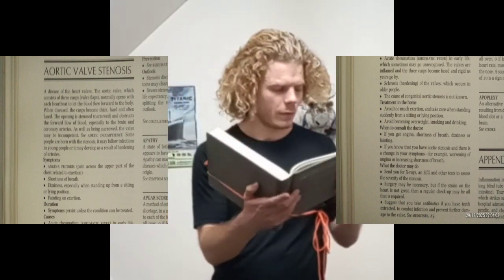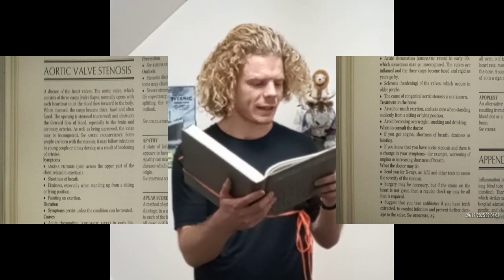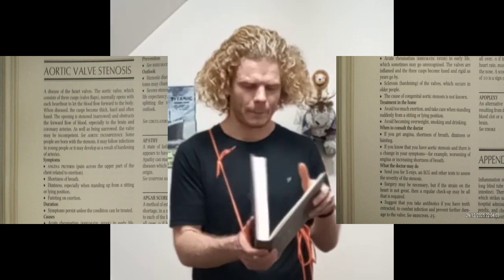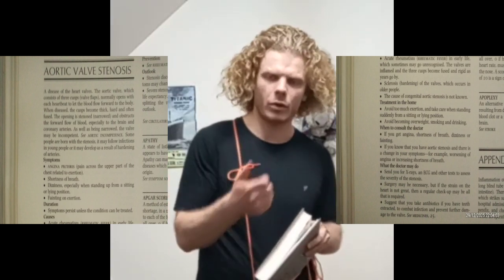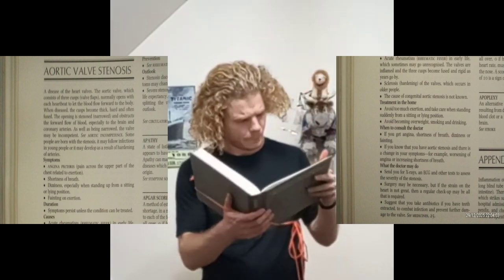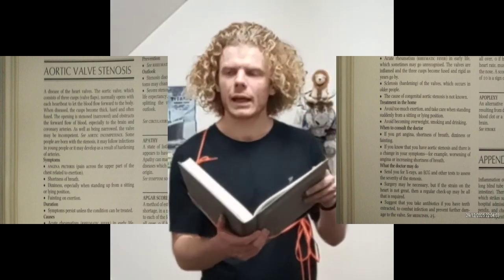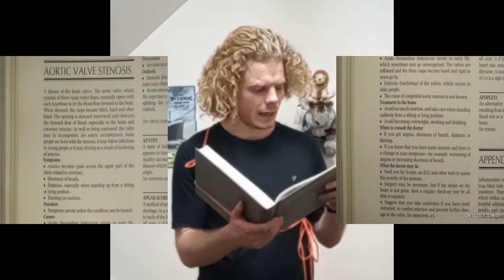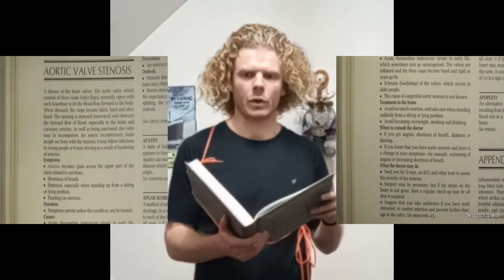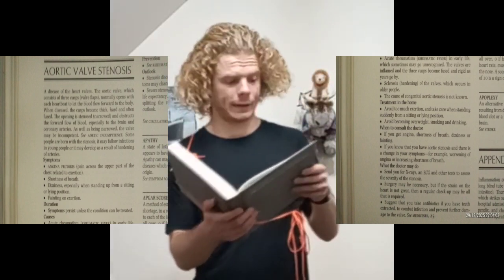Sclerosis, hardening of the valves, which occurs in older people. The cause of congenital aortic stenosis is not known. Okay, it can be congenital, so inborn. It can be because of hardening of the arteries, hardening of the valves, that is sclerosis. And then the other cause is untreated rheumatic fever in early life, which causes these three cusps of the aortic valve to become fused and rigid.